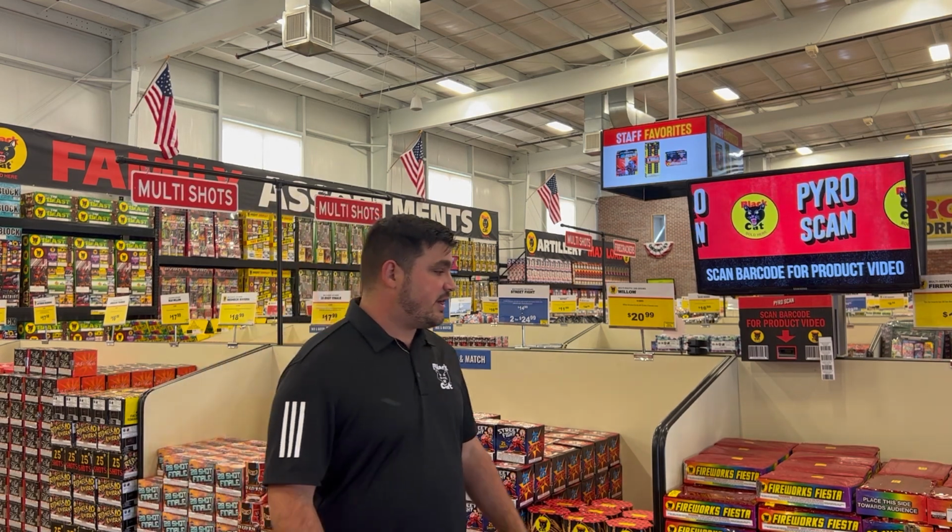In addition to that, you should study what the products you like look like on the Pyro Scans. That's a really good way to get comfortable with what the products do and how big they are, and you'll be able to gauge conversations when customers ask certain things because you've already seen all these products.